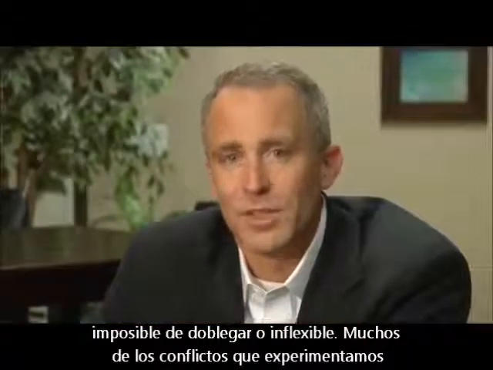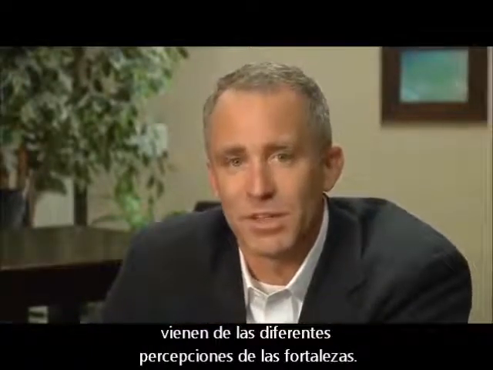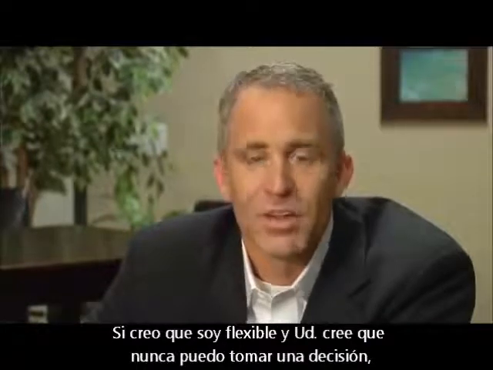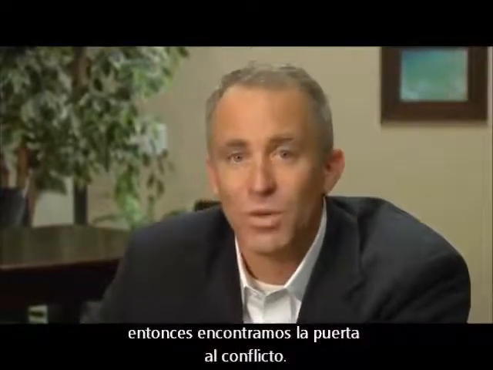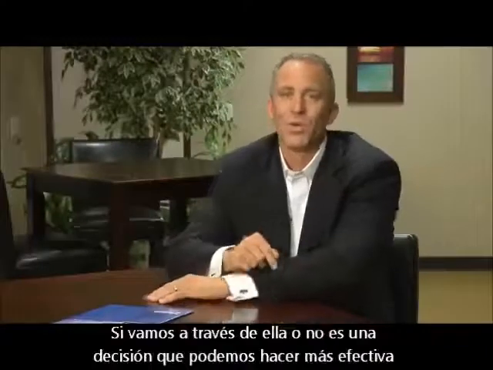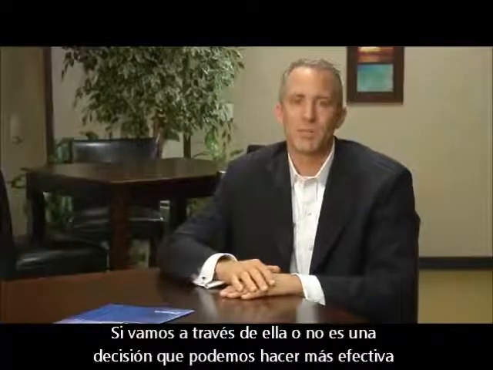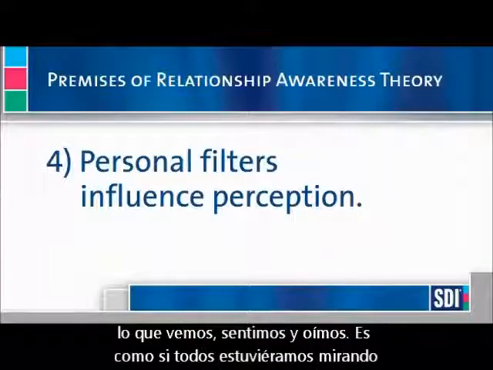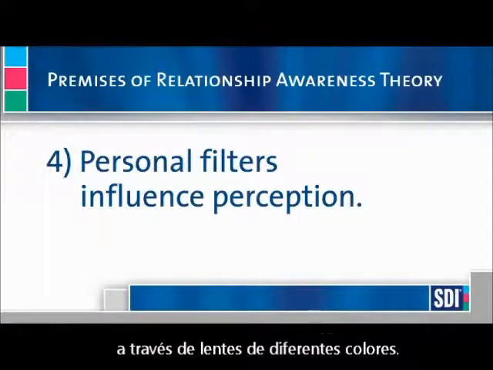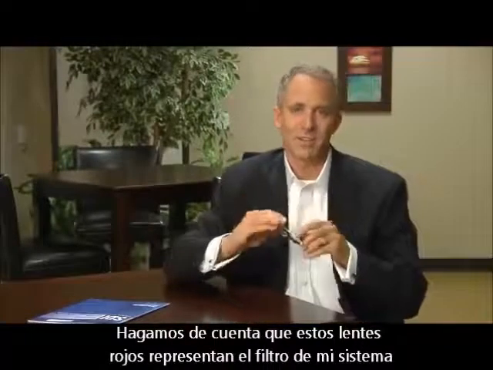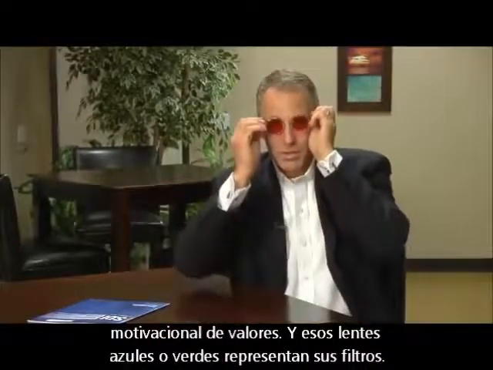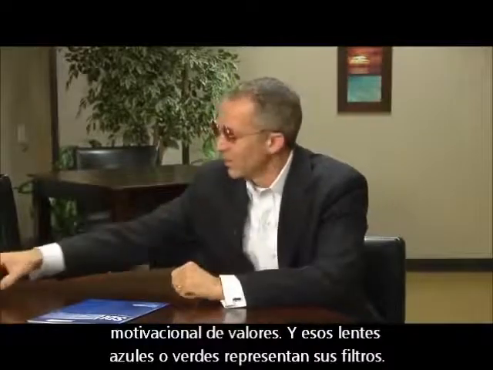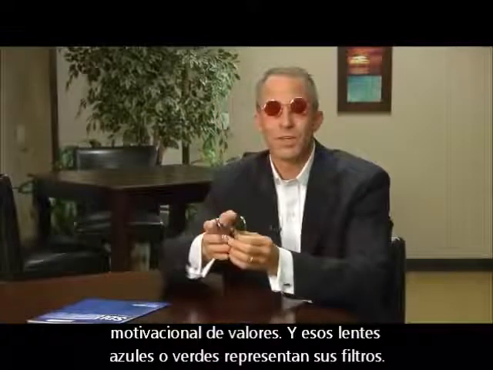A lot of the conflict we experience comes from different perceptions of strengths. If I think I'm flexible and you think I can never make a decision, we've just found the door to conflict. Whether we walk through it or not is a decision we can make more effectively with the insights gained from the SDI. We all see things in different ways. We filter and interpret what we see, feel, and hear. It's like we're all looking through different colored sunglasses. Let's pretend these red sunglasses represent the filter of my motivational values, and that these blue or green ones represent your filter.